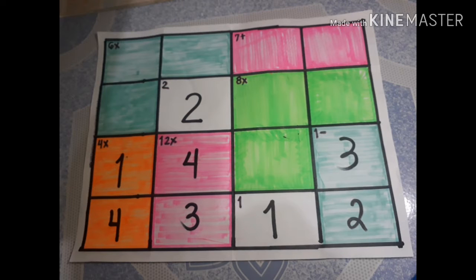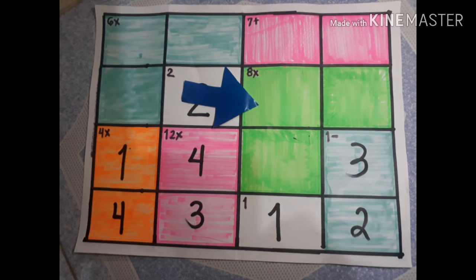So now, we will find the missing number at the blue box at the last column. Think of a number that when subtracted from 2 is equal to 1. And that is 3. As we can see, there is only one unknown number at the third column and at the third row. So now, we can conclude that the missing number is 2.